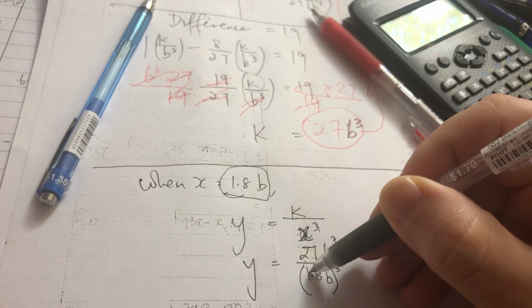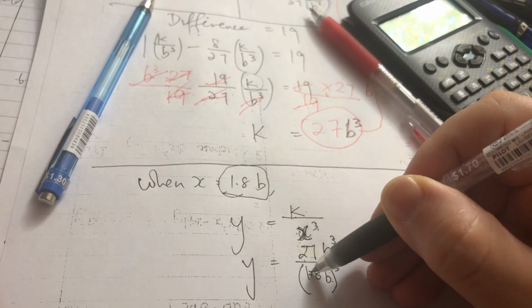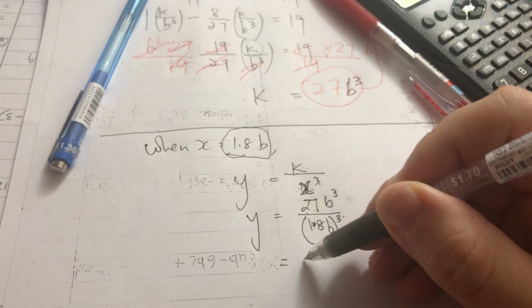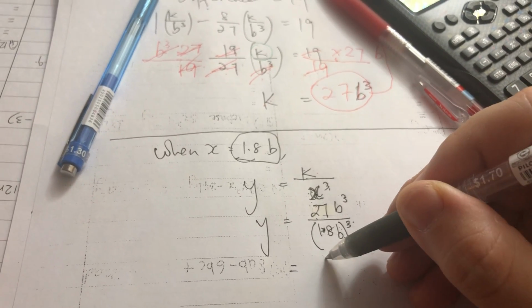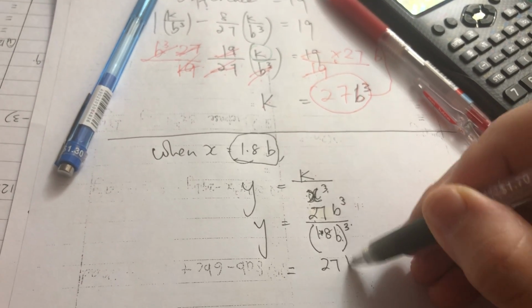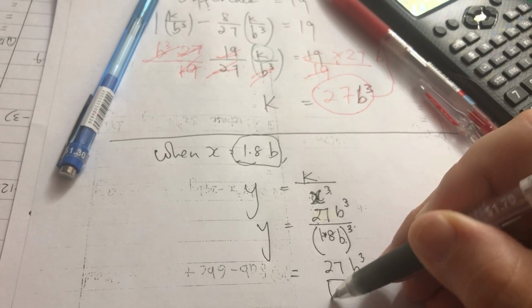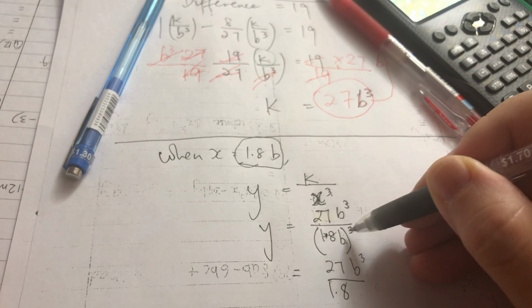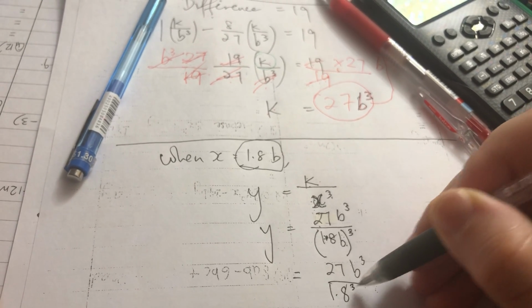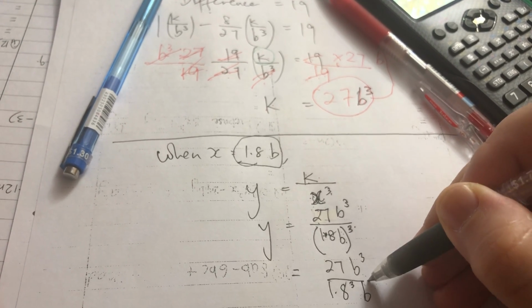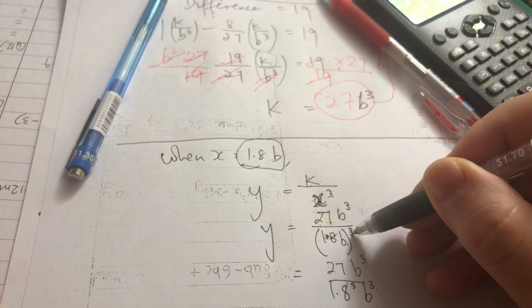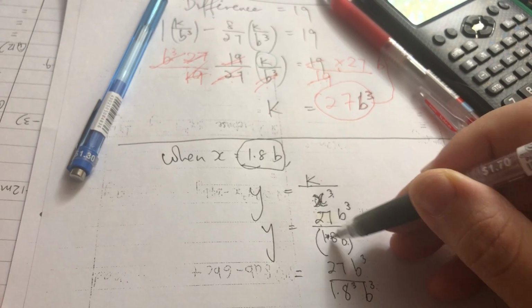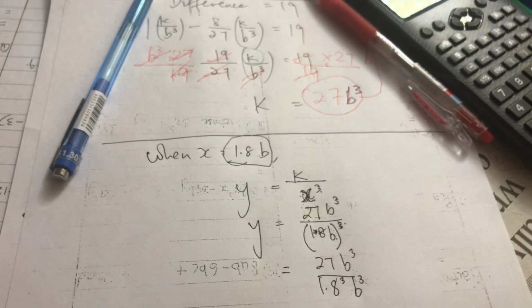That means you're going to cube the whole of 1.8b. Okay, so remember this. Now how do I work this out? It will be 27b cubed over (1.8b) cubed. When it's multiplied together inside, it's just 1.8 cubed times b cubed. That means you cube this and you cube this separately. It can be done because it's a multiplication inside.